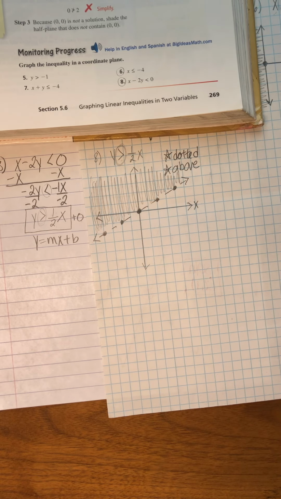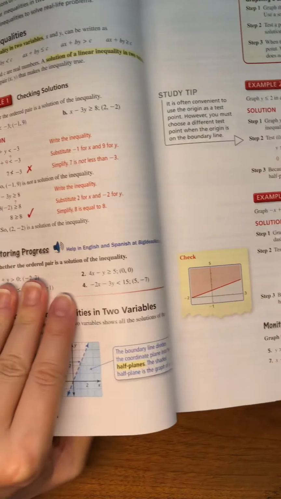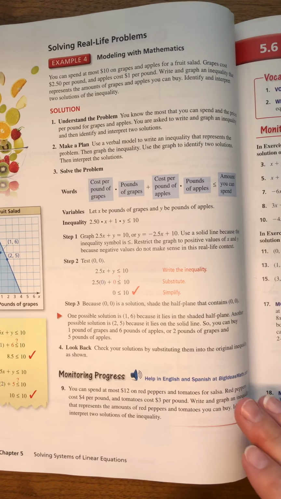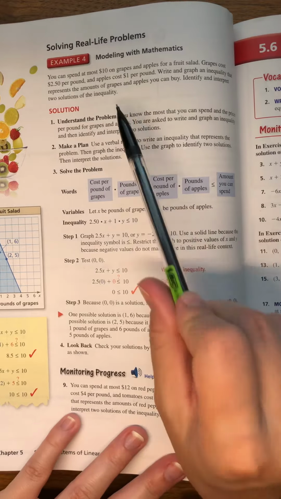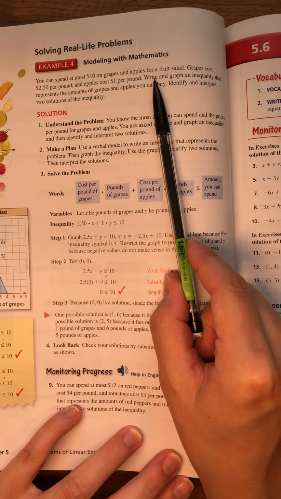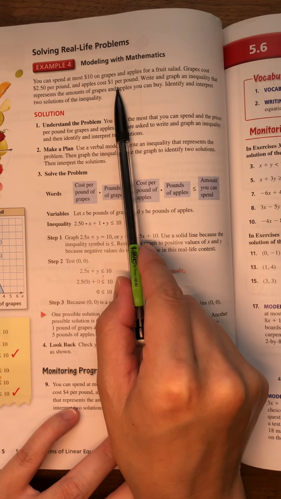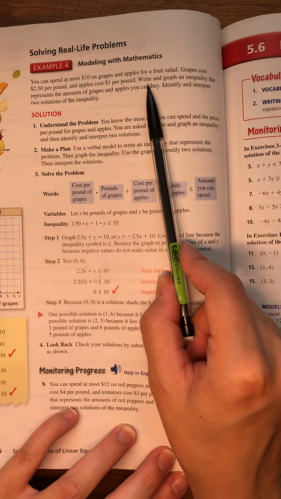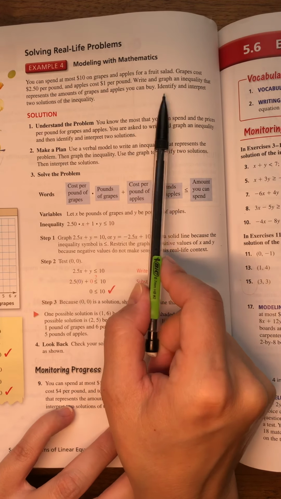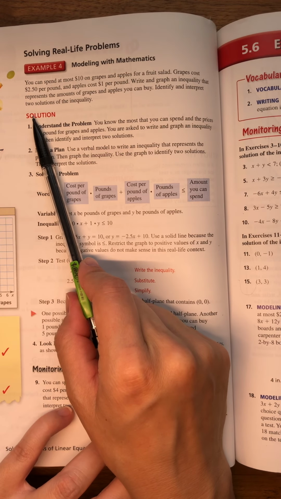We're going to take a look at one more. Let's look at this real world example on the next page, example 4. So here would be an example of a real world problem. You can spend at most $10 on grapes and apples for a fruit salad. Grapes cost $2.50 per pound and apples cost $1 per pound. Write and graph an inequality that represents the amount of grapes and apples you can buy, and then identify and interpret 2 solutions of the inequality.